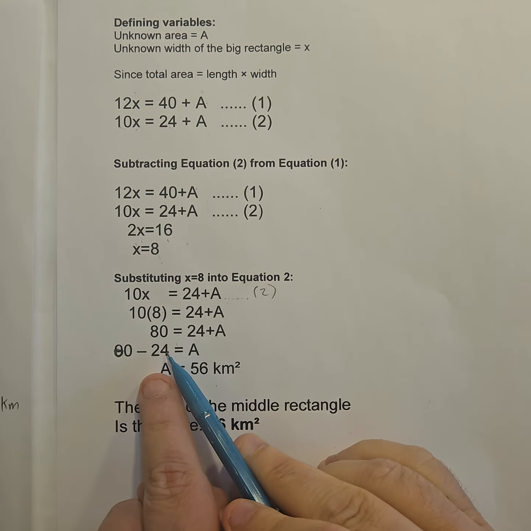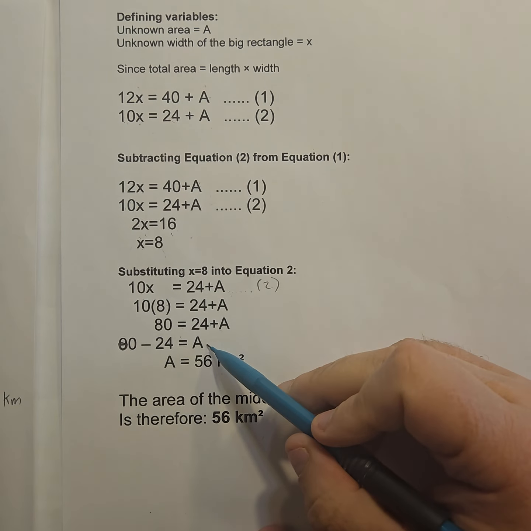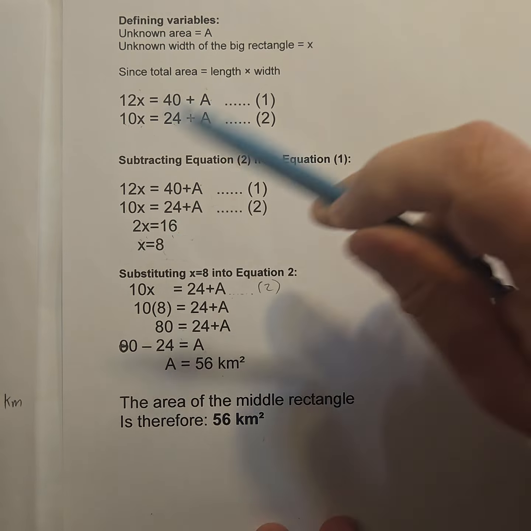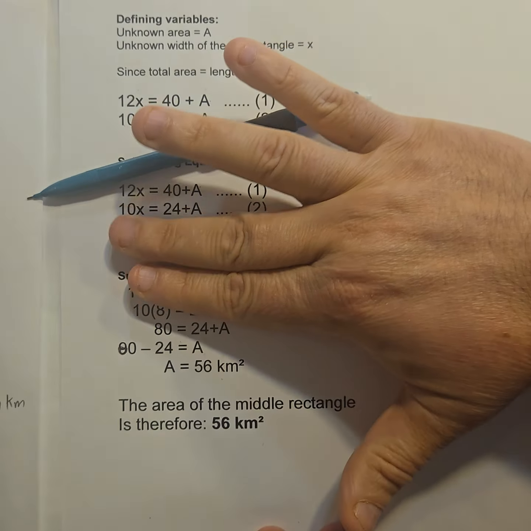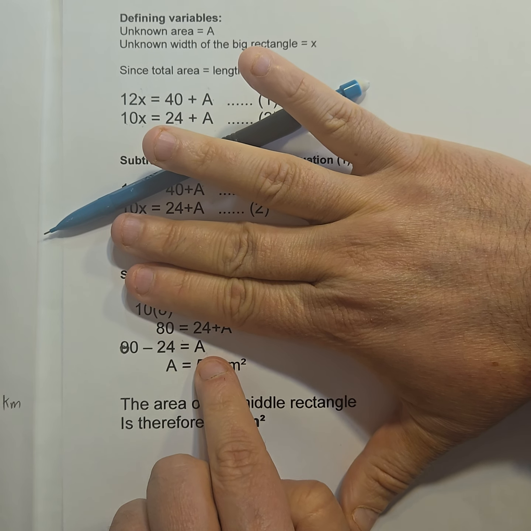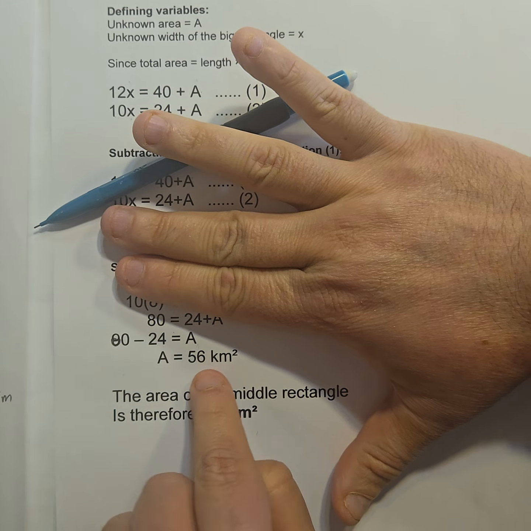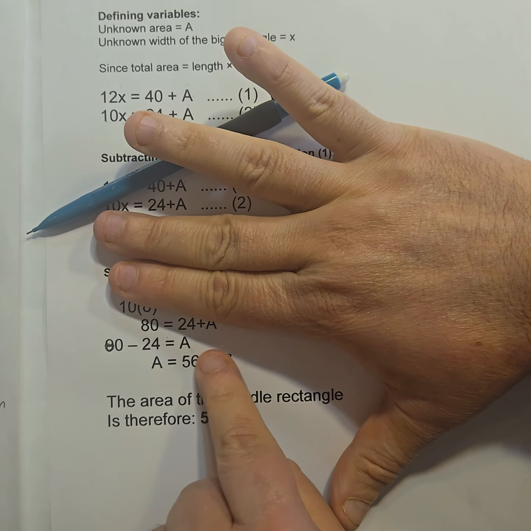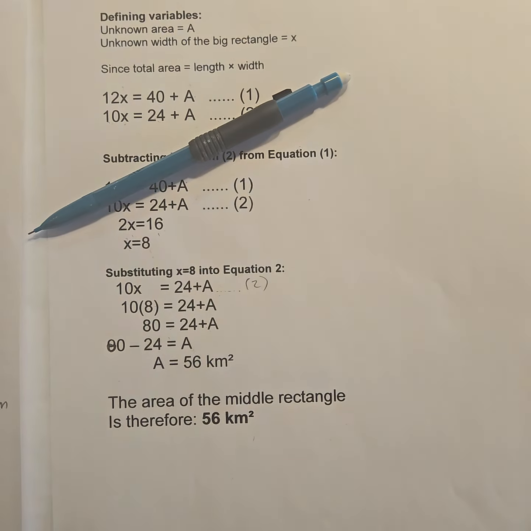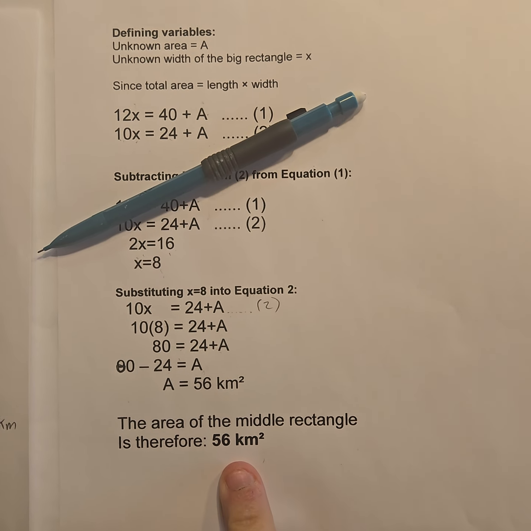So left side going down by 24 gives me 56. I happen to write it on this side. And the right side minus 24 just leaves me with a. If I have 24 plus a, subtract 24, I get a. And there's the 80 minus 24. 80 minus 24 is 56. I just switch sides. So the answer is 56. The area of the middle rectangle is therefore 56 kilometers squared.